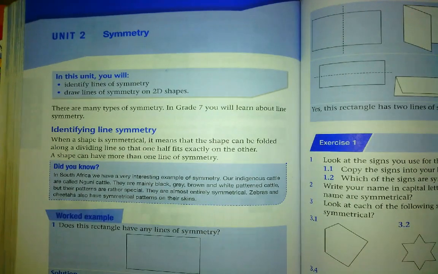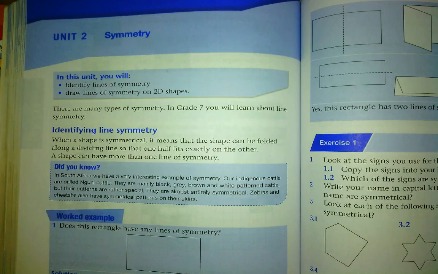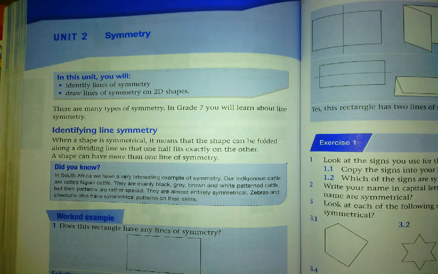So we've got a line of symmetry. When a shape is symmetrical, this is on page 272, it means that the shape can be folded along a dividing line so that one half fits exactly onto the other. So it's like a butterfly. Have you ever seen a butterfly? Yes. Okay, where both wings are exactly the same. So if you have to cut it down the middle, both sides are going to be exactly the same.